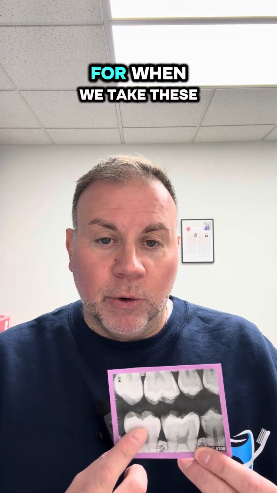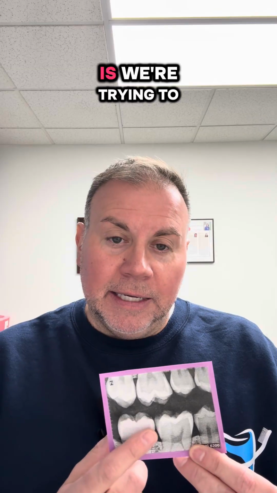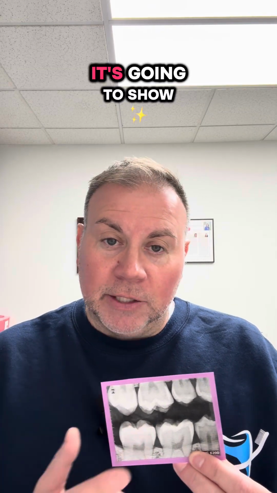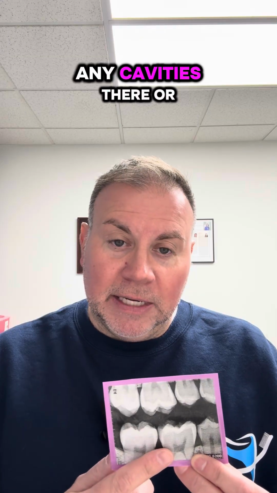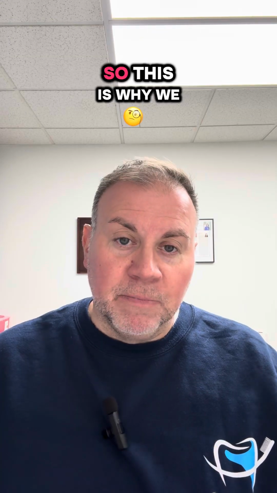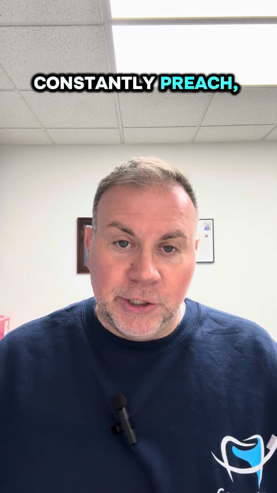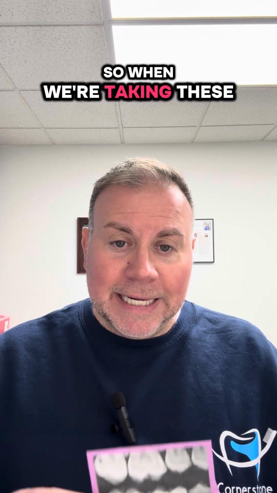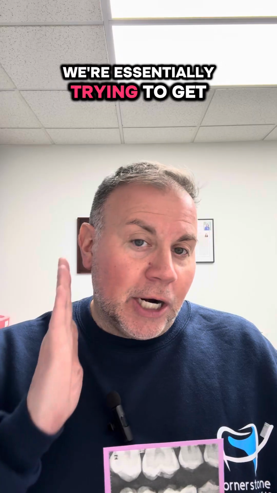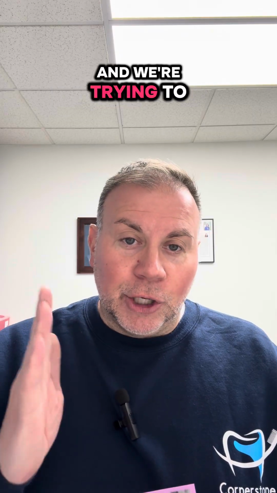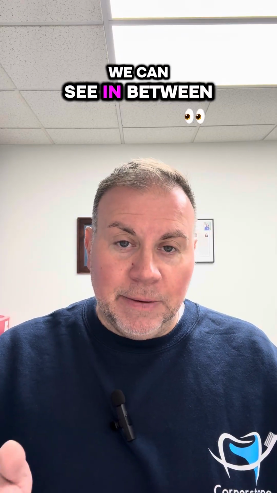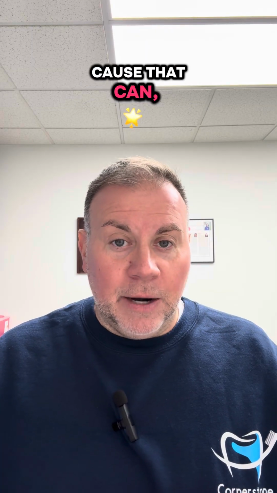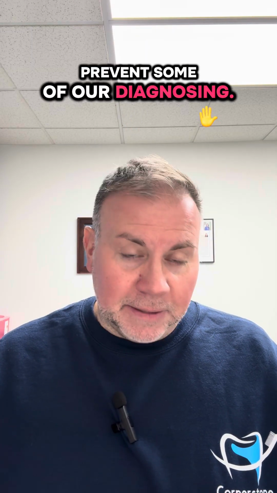What we're looking for when we take these X-rays is we're trying to see interproximally, so in between the teeth. It's going to show us if you have any cavities there or even starting. This is why we constantly preach flossing and taking care of your teeth. When we're taking these X-rays, we're essentially trying to get it parallel so that we can see in between the teeth. We don't want any overlap with these as well because that can prevent some of our diagnosing.